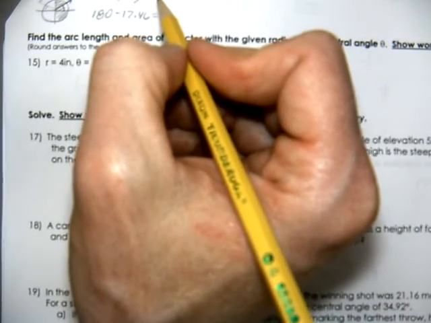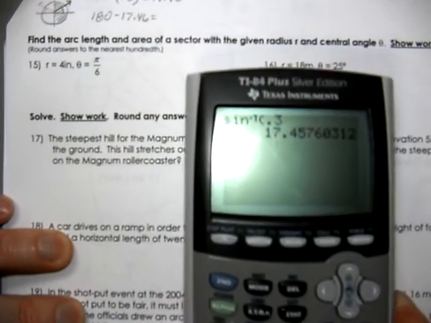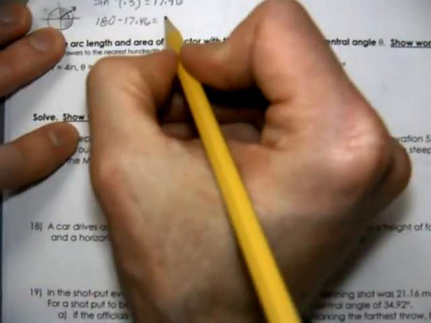So when we subtract 17.46, we get 162.54.